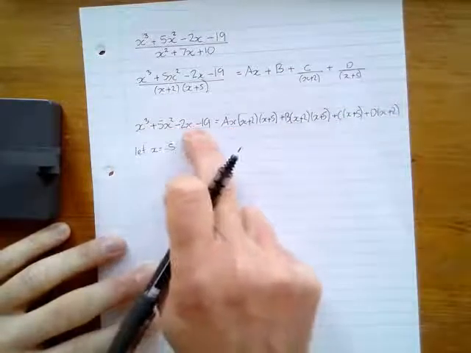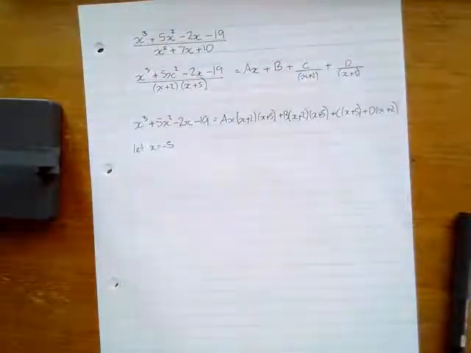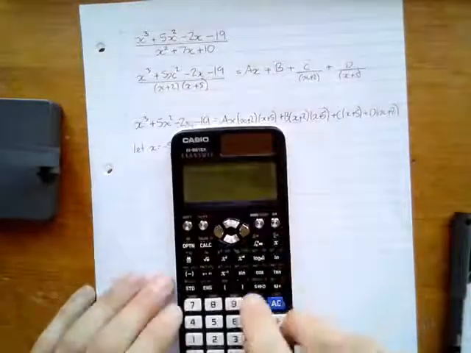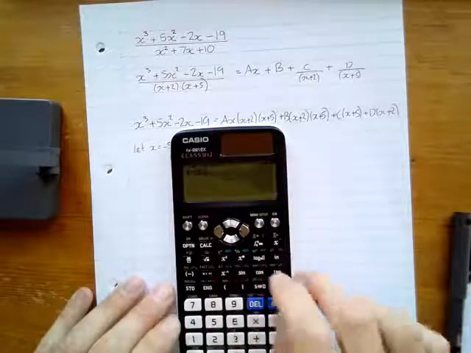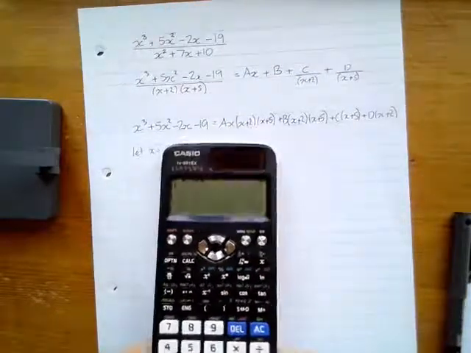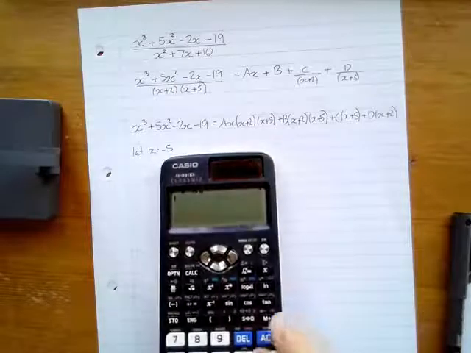So I need to put minus 5 in here. So calculator out. Minus 5 cubed. Can you see that? Oh, I had this problem earlier. You can't actually see what I'm doing.